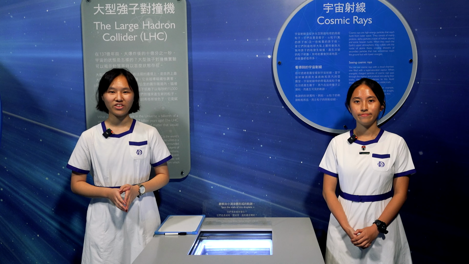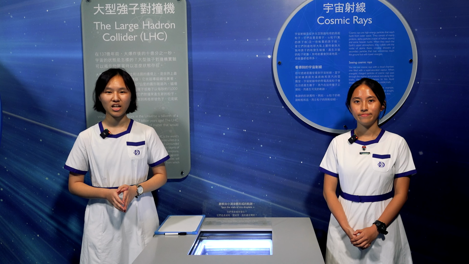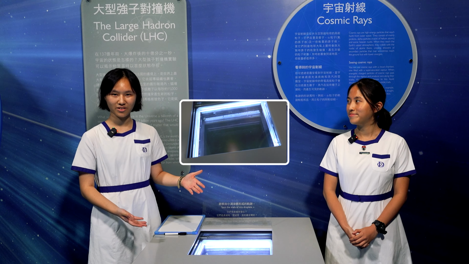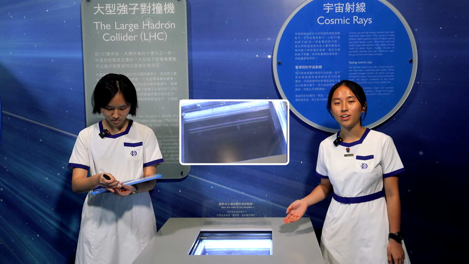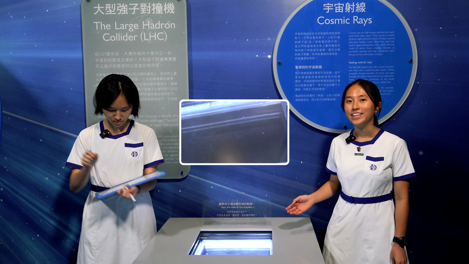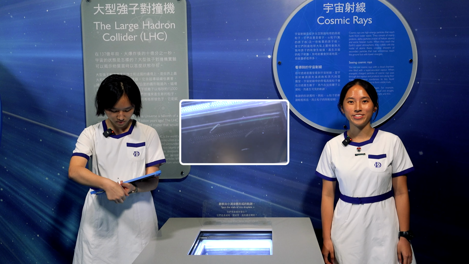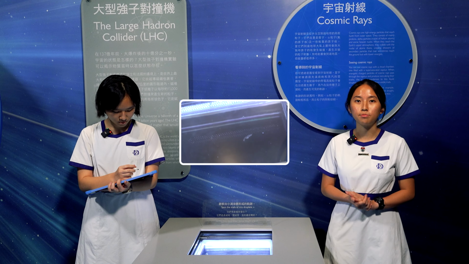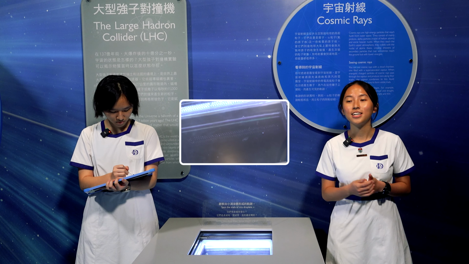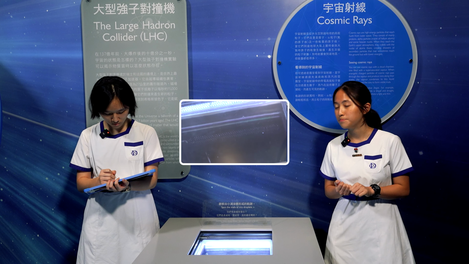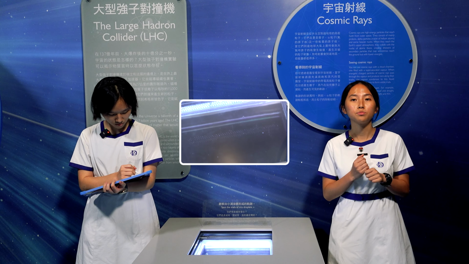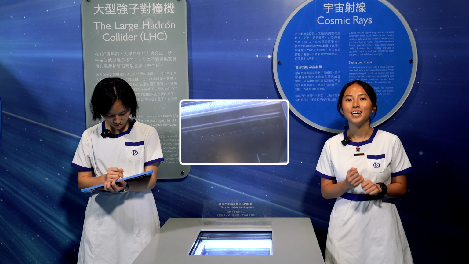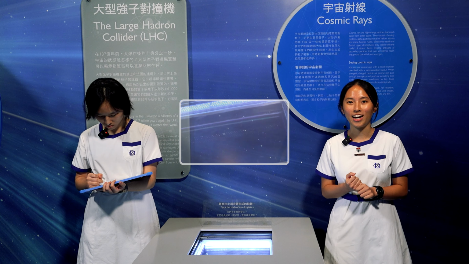Ultimately, they would reach Earth, penetrate through our infrastructures, our bodies, and this cloud chamber here. If we wait a little bit, we'll see these cloudy white trails forming in the vapor. These are the paths of the charged particles. So how can we tell what these particles are? Firstly, you can look at the thickness of the trail. Particles with higher ionizing power can ionize more alcohol molecules around it, thus creating a thicker and denser trail.